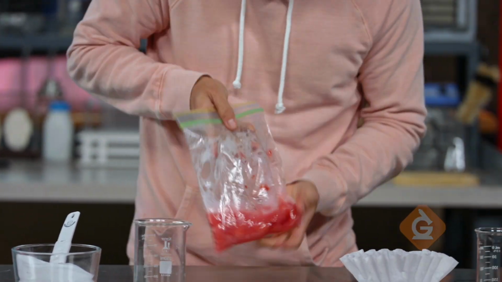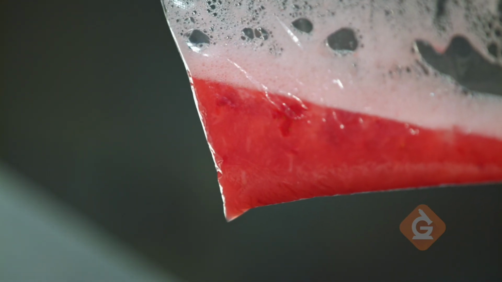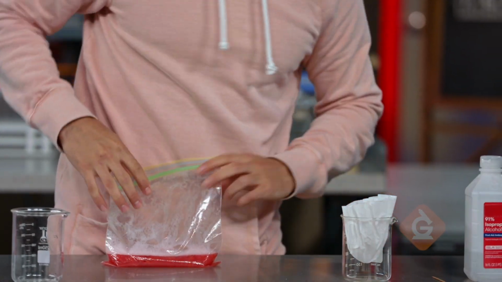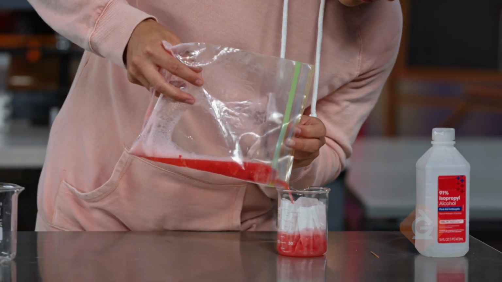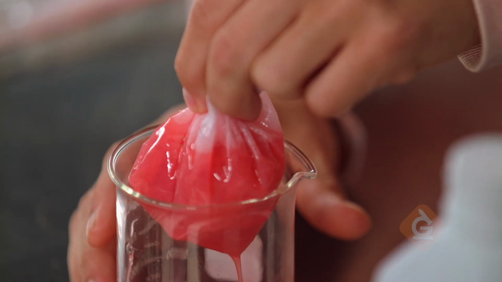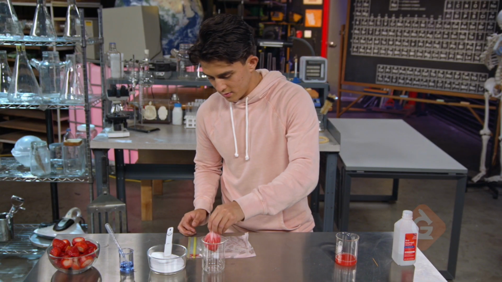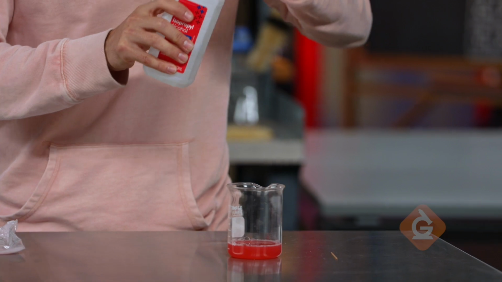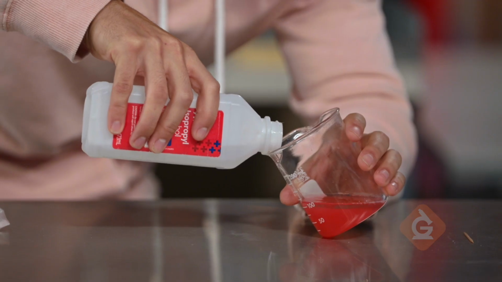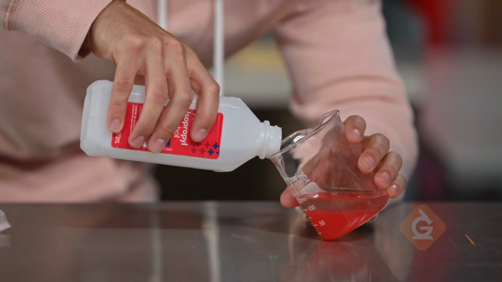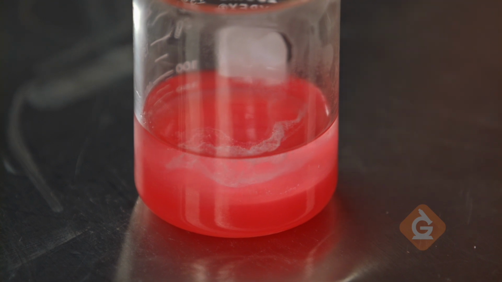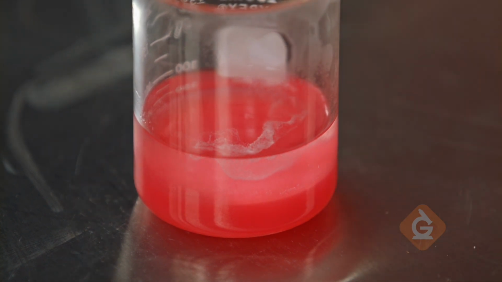The soap will break down the cell walls and release the strawberry DNA into the liquid. Next, use a coffee filter to filter out the liquid into a beaker. Finally, we can separate the DNA from this liquid by using cold rubbing alcohol. Simply pour an equal volume over the top slowly. Then, wait about a minute as DNA starts collecting between the two liquids.